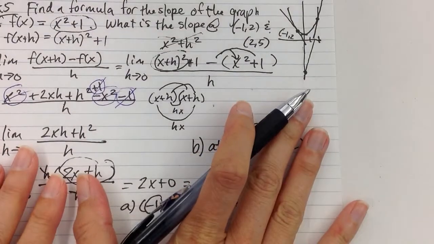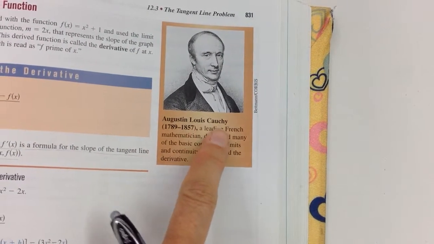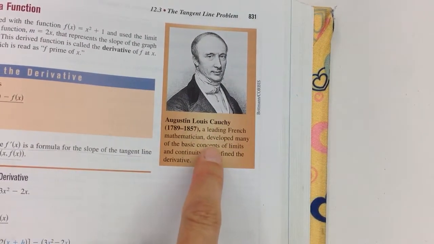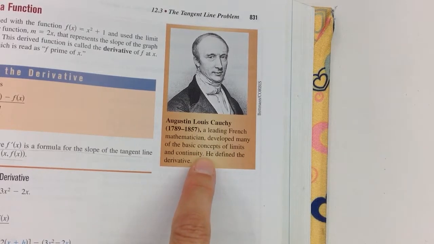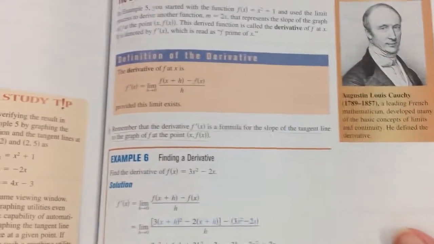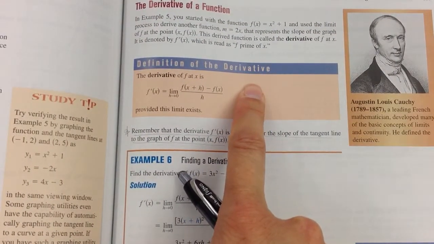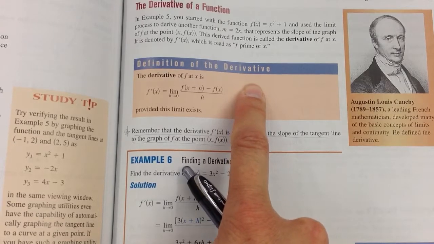All right, so what have you just found? Ladies and gentlemen, you have just found what this guy discovered in the 17 or early 1800s. This guy, Augustin Louis Cauchy, a French mathematician. He developed many basic concepts that we use in limits and continuity. So he developed a lot of the stuff. You have just found the derivative. That's calculus. We take derivatives in calculus all the time.